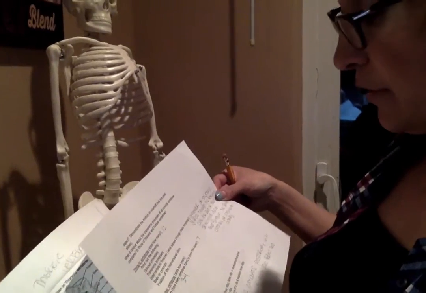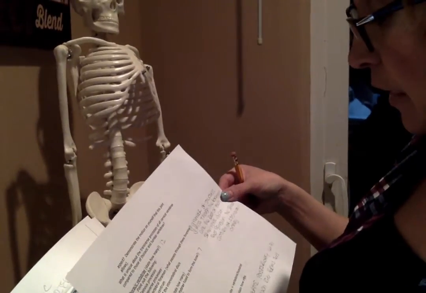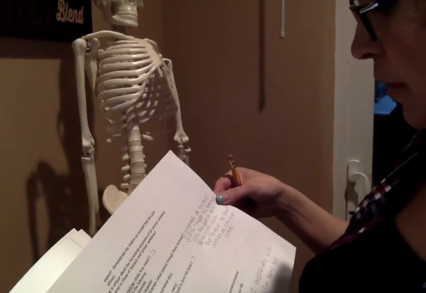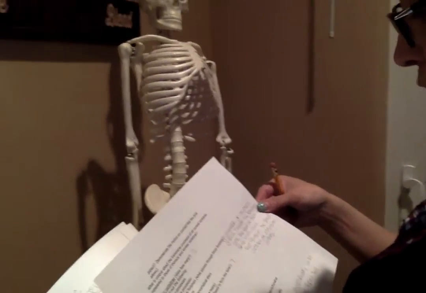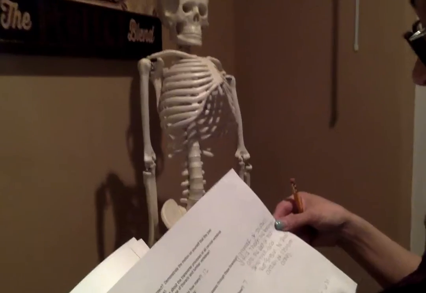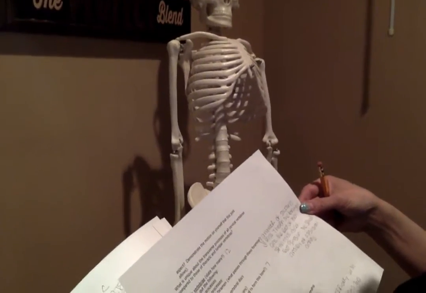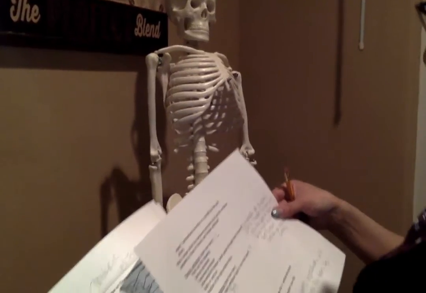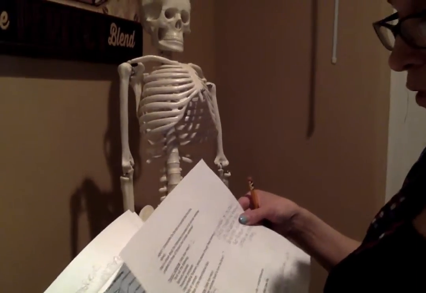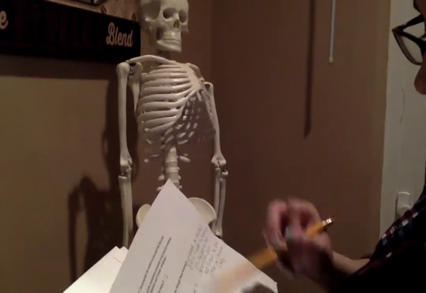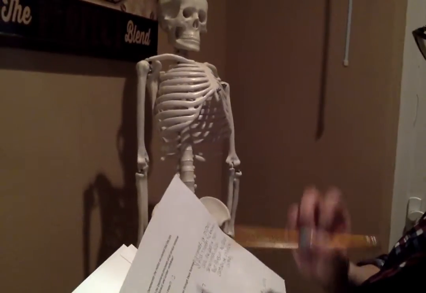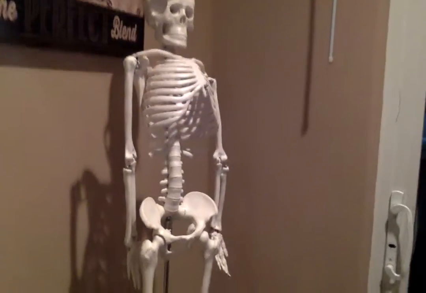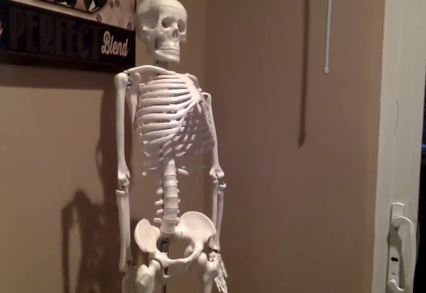Intervertebral foramen. What passes through these foramina? A number of structures pass through the foramen: the root of each spinal nerve, the dorsal root ganglion, and the spinal artery of the segmental artery. Sacrum. How many vertebrae fuse to this bone? 5. And the coccyx is 3 to 4. Okay.